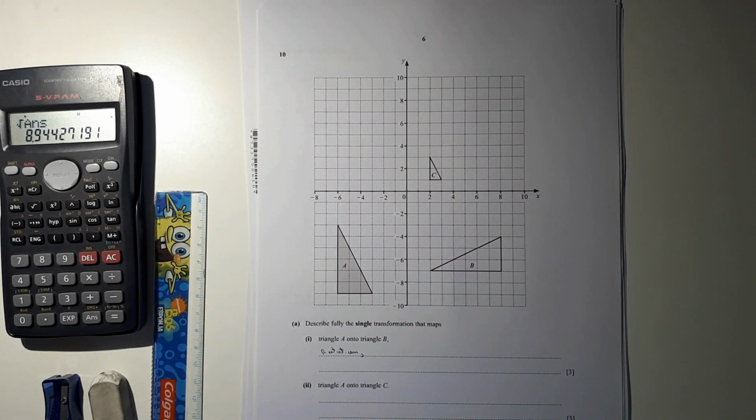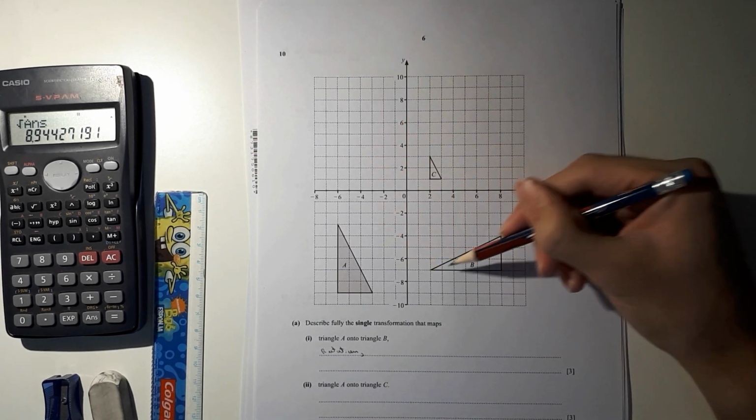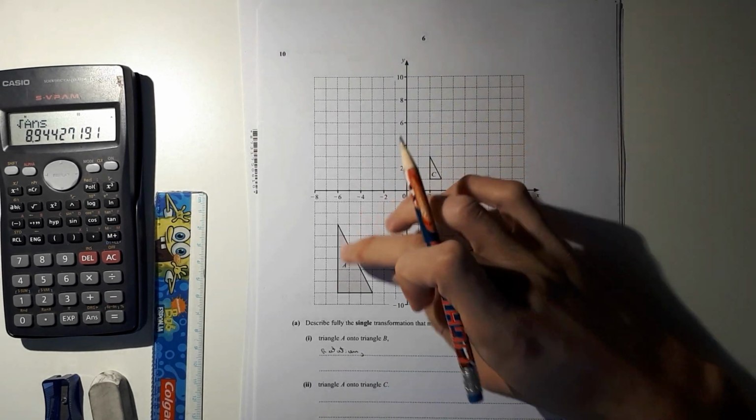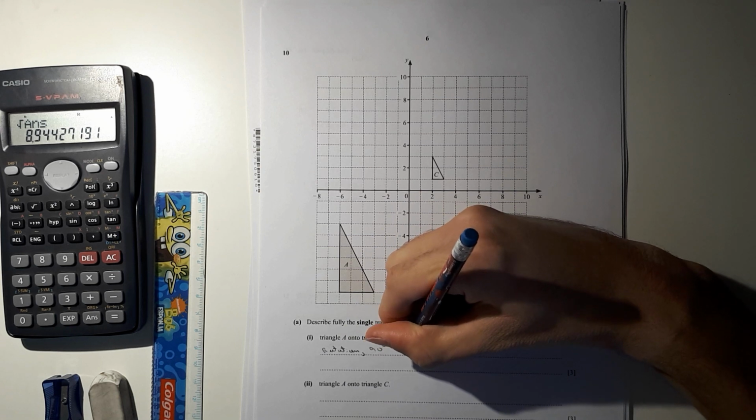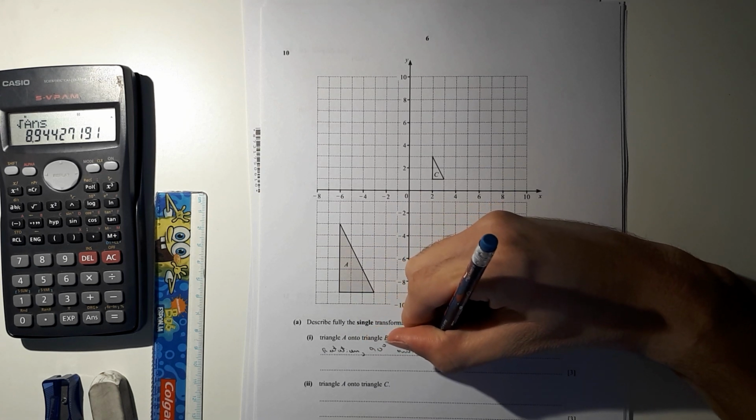We have to see and say which type of rotation it is and in which direction it goes. So we know that it goes anti-clockwise, and it is only 90 degrees. So we got 90 degrees anti-clockwise.